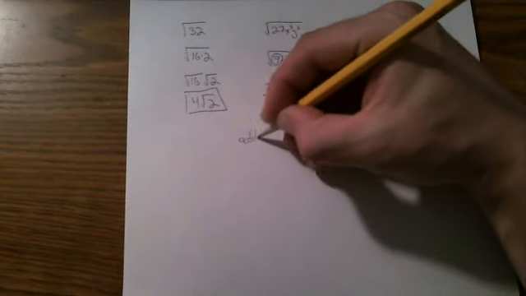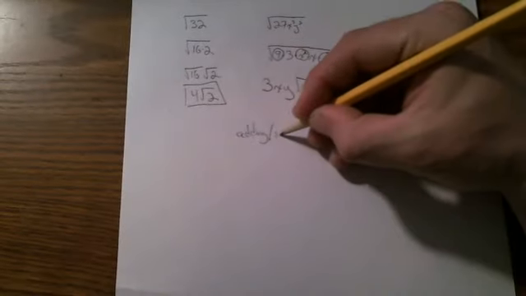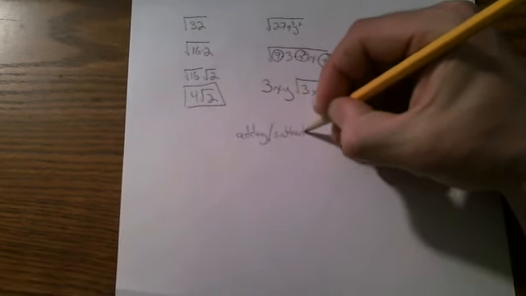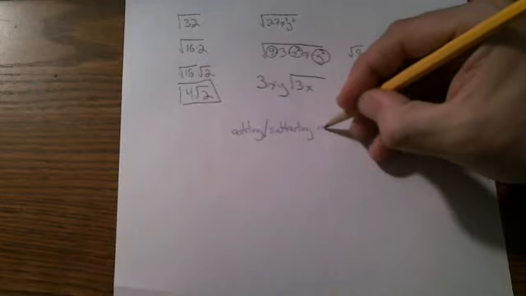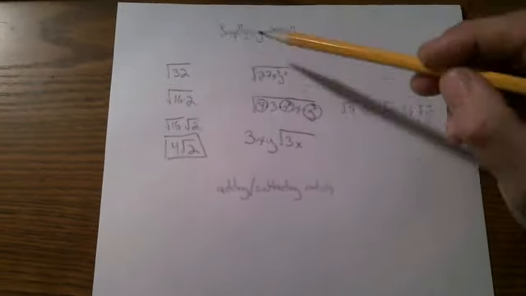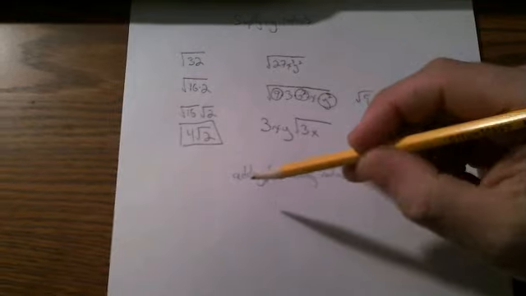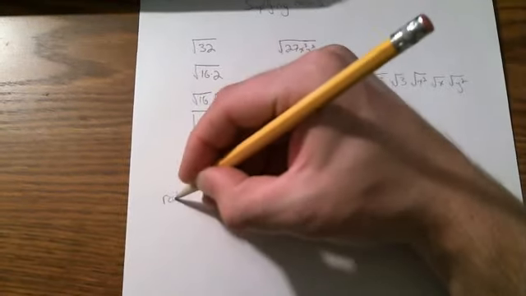Alright, so adding and subtracting radicals needs the skill of simplifying radicals. The reason for that, you can only add and subtract radicals if the radicands are the same.